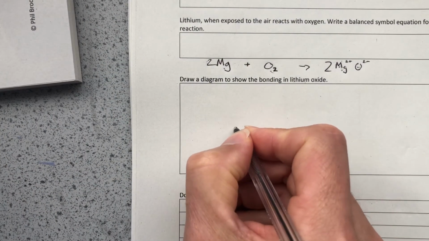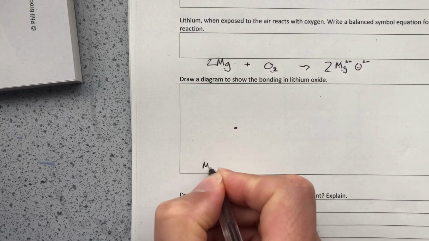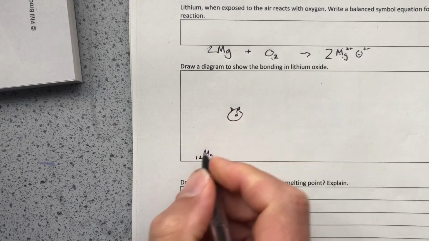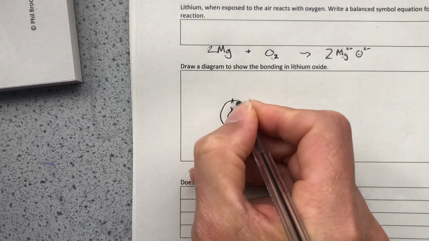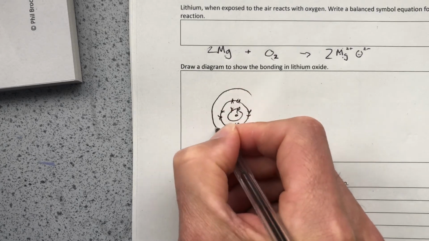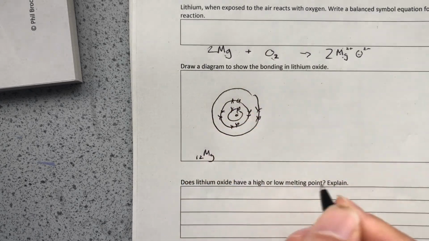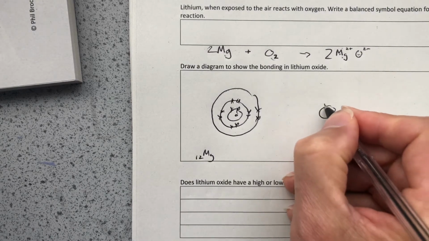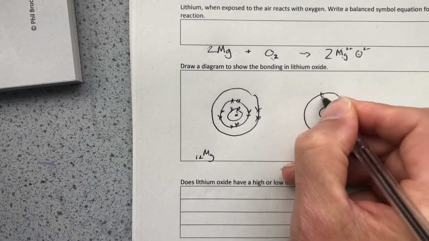Okay, so magnesium, dot for the nucleus. Magnesium was 12. Let's write it down there just to remind ourselves. So that's 2 electrons on the first shell, 8 on the second shell. 2 and 8 make 10. So we need 2 on the last shell. That makes 12. Oxygen had an atomic number of 8. So that's 2 electrons on the first shell, and 6 on the second shell makes 8.